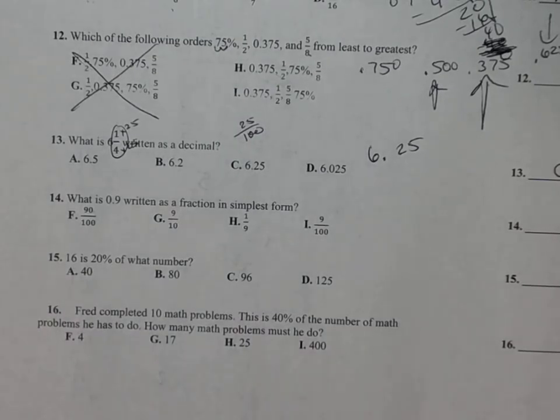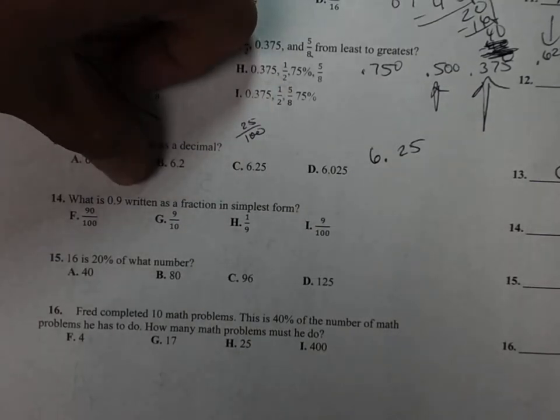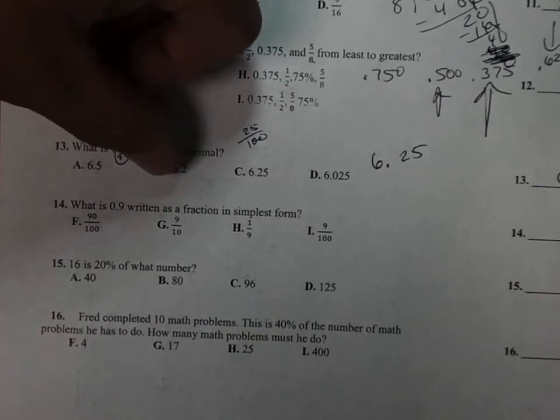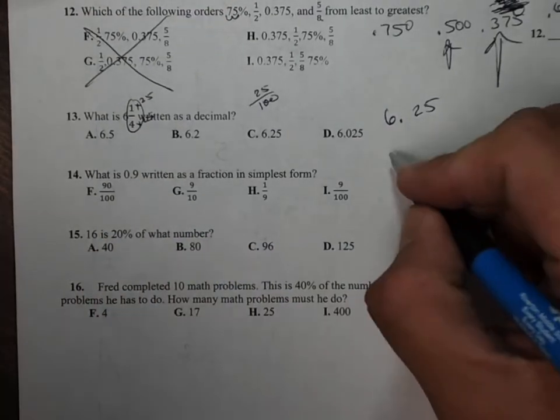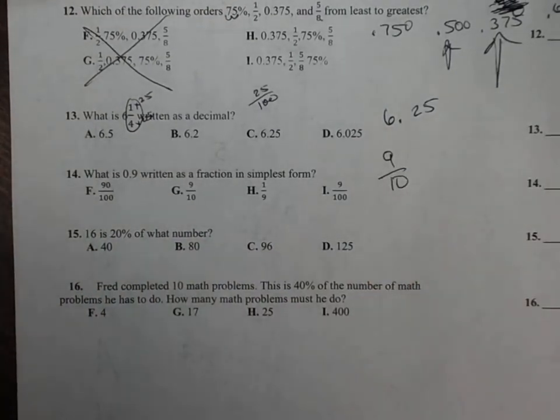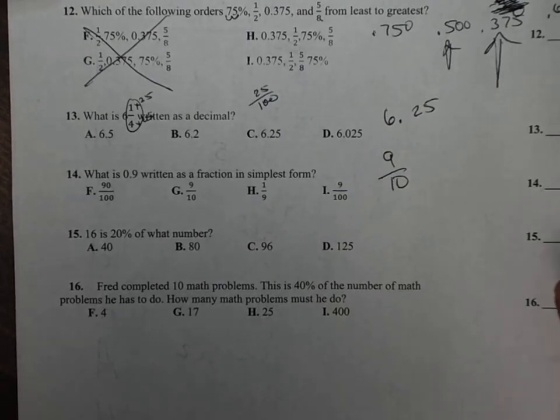Now, 14. What is 0.9 written as a fraction in simplest form? 9/10. That would be 9 over 10. Can't simplify that, so it's letter G.